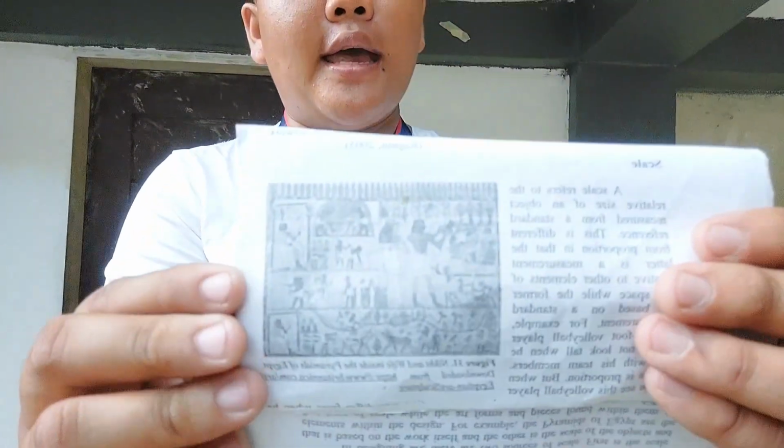So let's proceed. Scale. A scale refers to the relative size of an object measured from a standard reference. This is different from proportion in that the latter is a measurement relative to other elements of the space, while the former is based on a standard measurement. So this is the example of a scale.